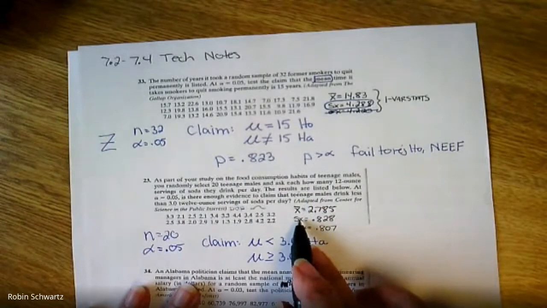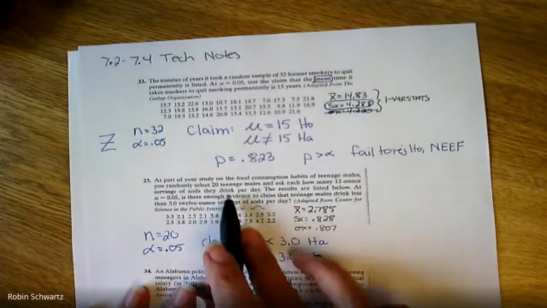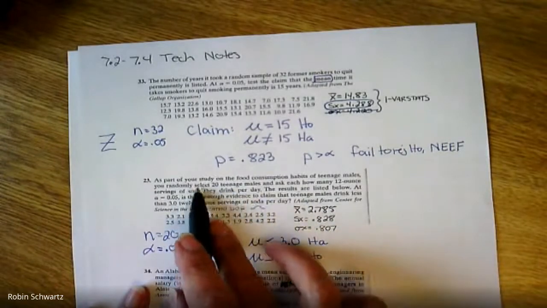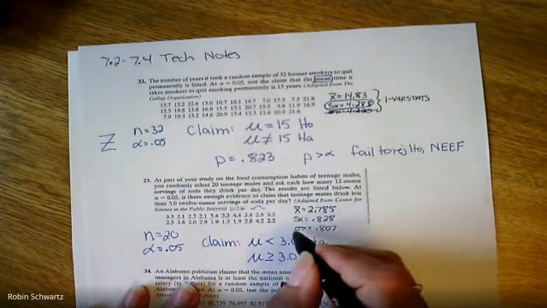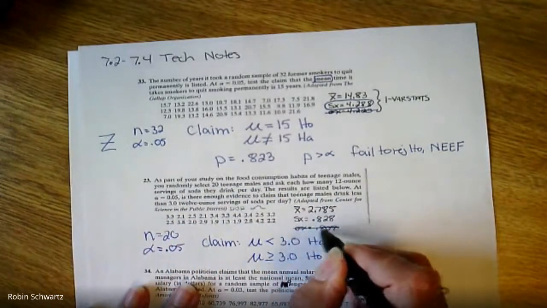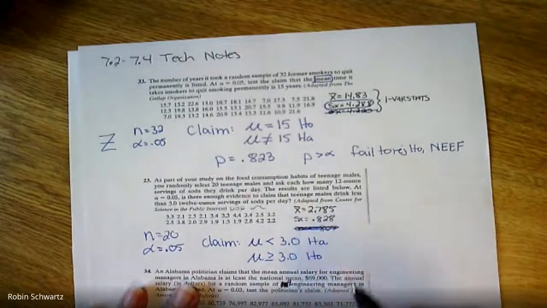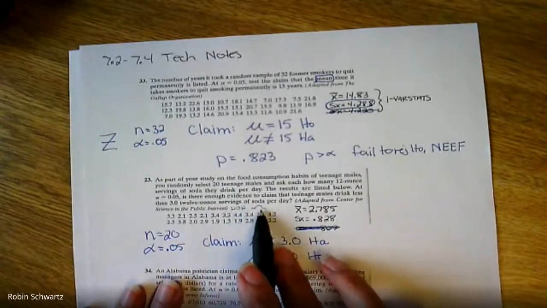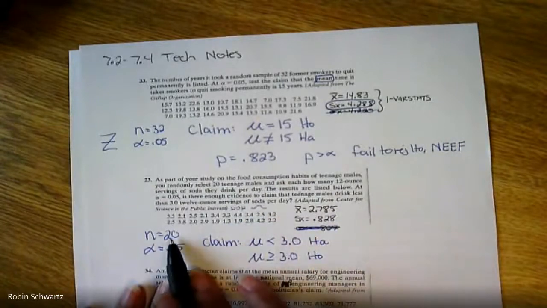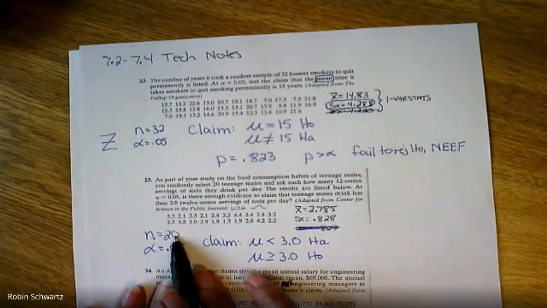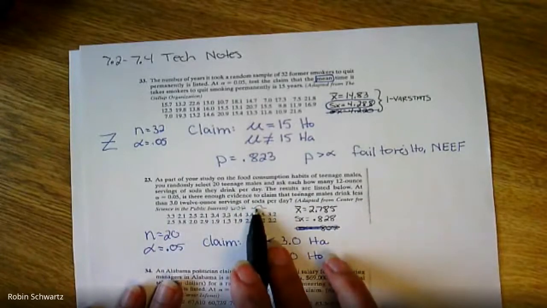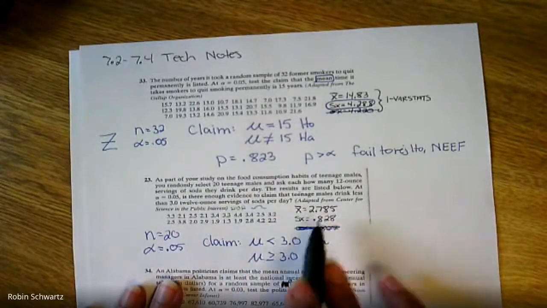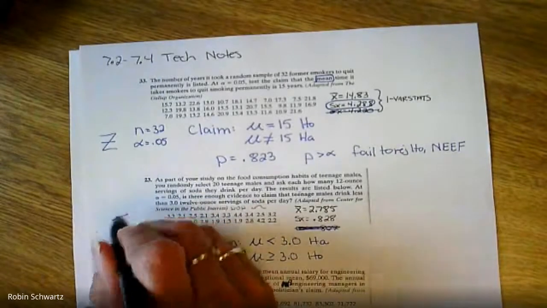Which one do you want, S or sigma? And this was a sample of teenage males, so do not use that value. All right, so now we've got to decide, is this a Z or a T? And I did give the population is normally distributed. Because the sample size is small, with the population normal and the S, that makes this a T.